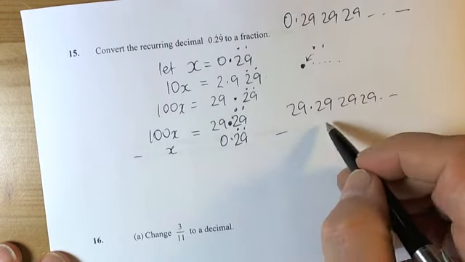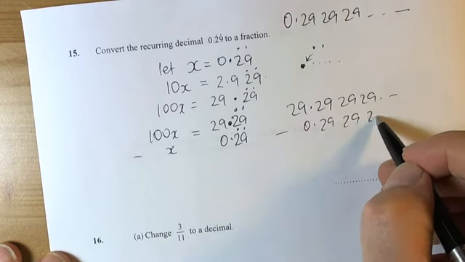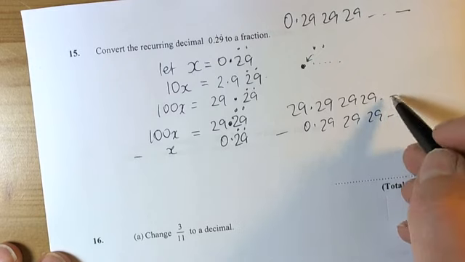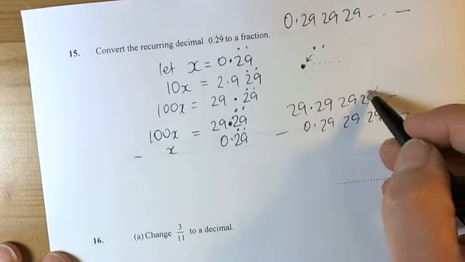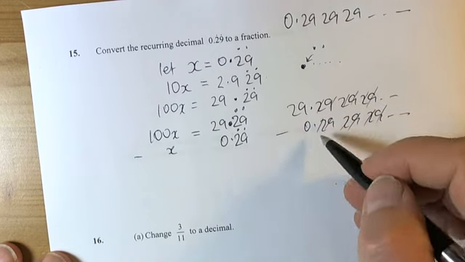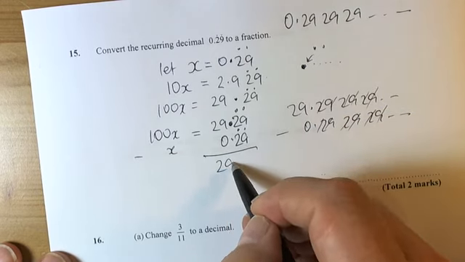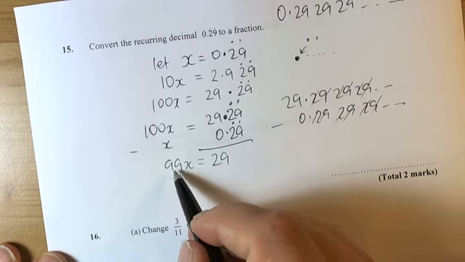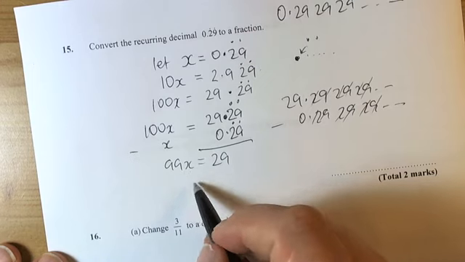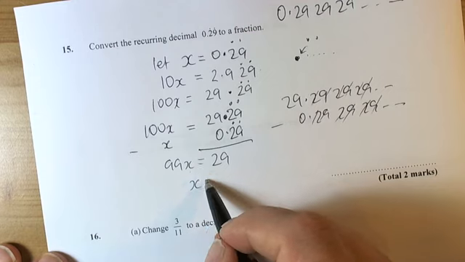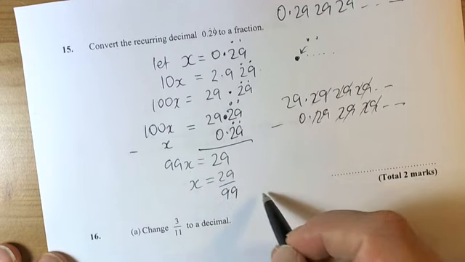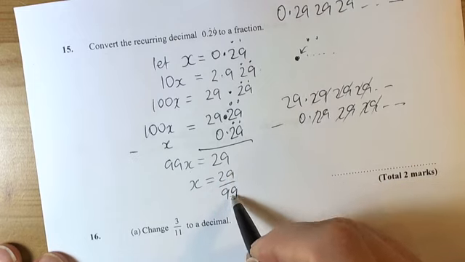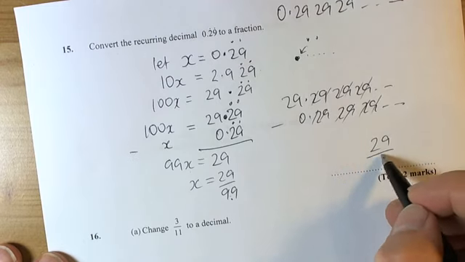So in essence what we're doing is 29.292929 going on forever, take away 0.292929 going on forever, and what we can see, it doesn't matter how long this is, recurring obviously means it's going on forever, every 9 will take away 9, every 2 will take away 2, and so on. So literally with this we're left with 29 here, and 100x take away that is 99x. So now we know that 99 times the x is going to be 29, so we want x, so we divide by 99, 29 over 99. 29 is a prime number, so this won't cancel down unless this was in the 29 times table. 99 isn't, so that is the answer, 29 99ths.